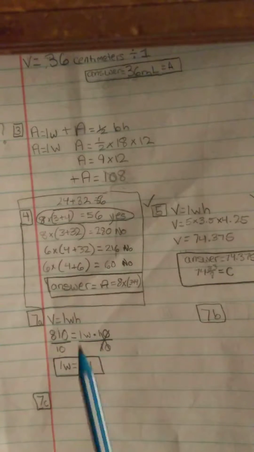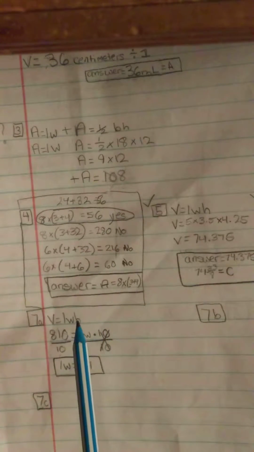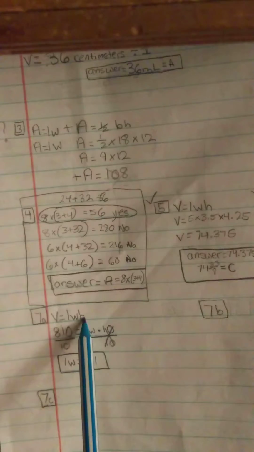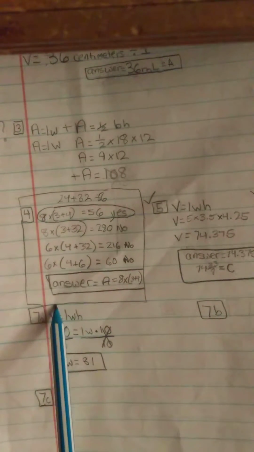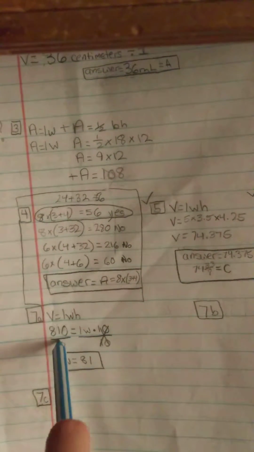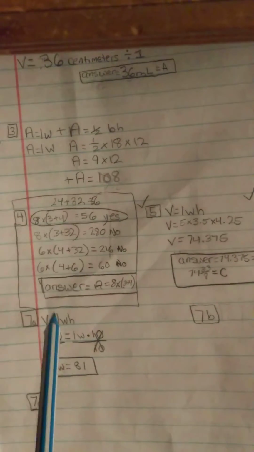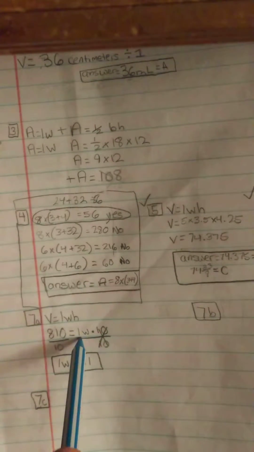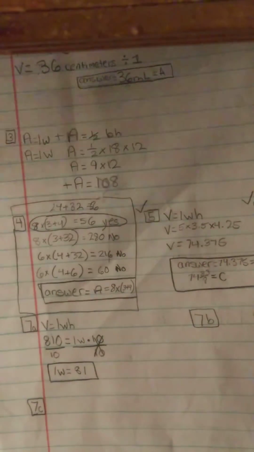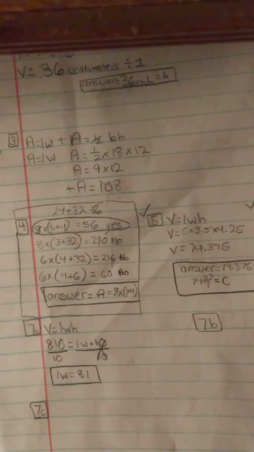Because V equals LWH. So what can you conclude from this? Maybe this is the length, width, and height. Wait, so length, width is over here. Now we went to a problem like this. Let me show you what I mean.